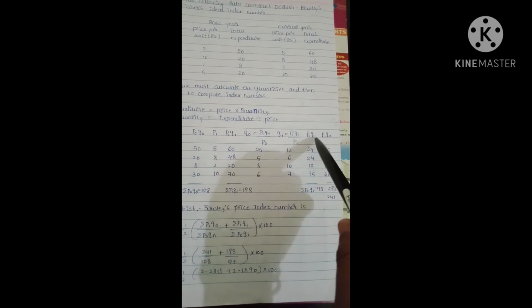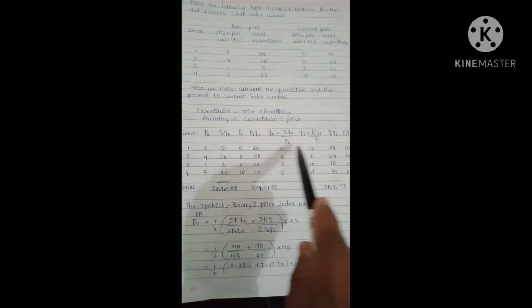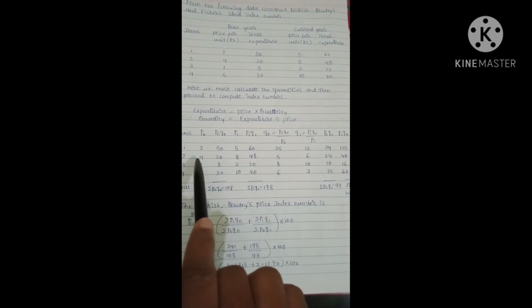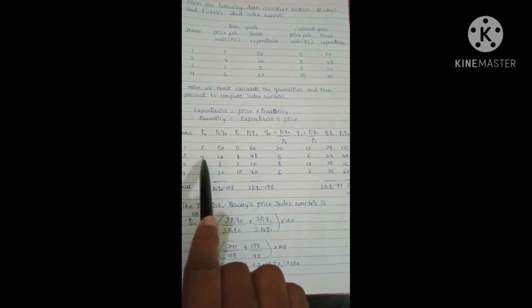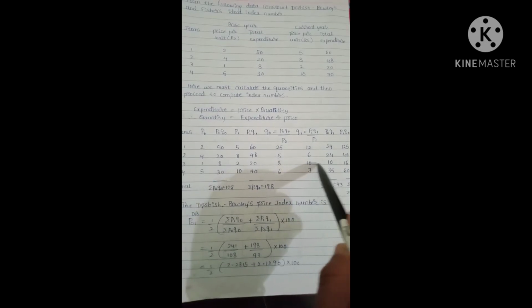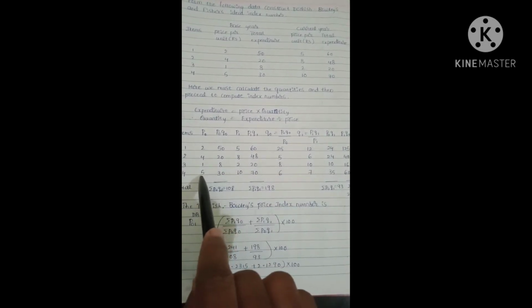Next P0 into Q1. Multiply these two. P0 into Q1. Where is it? P0 is here, into Q1. 2 into 12, 2 into 12 is 24. Next 4 into 6, 24. Next 1 into 10, 1 into 10 is 10. Multiply 5 into 7 is 35.